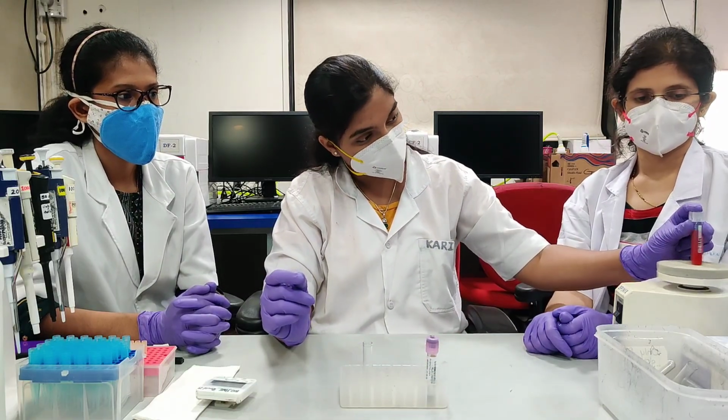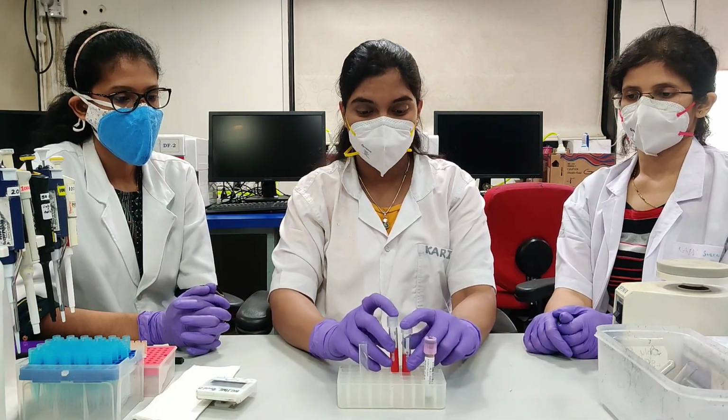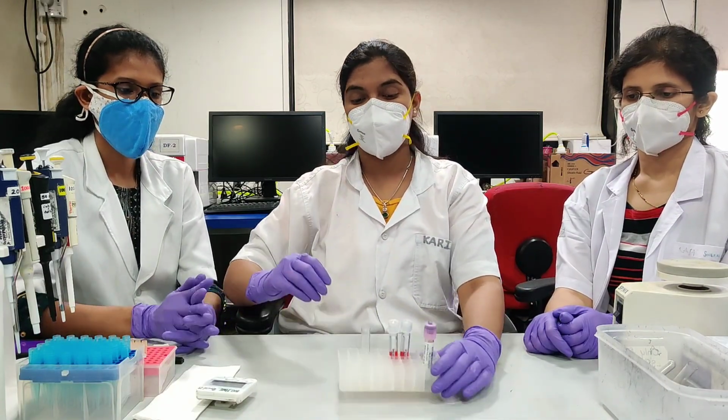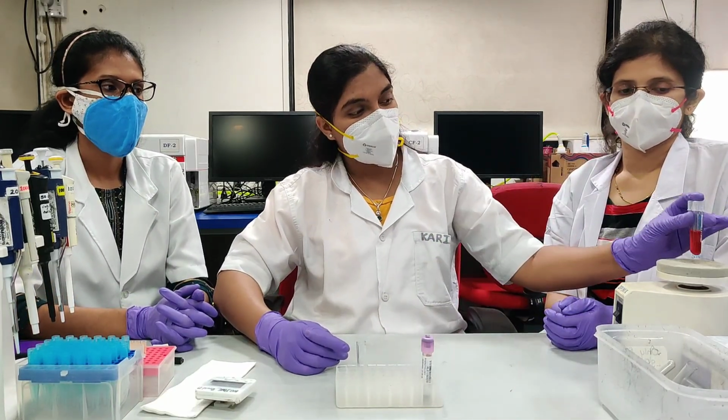Vortex the tubes. Incubate for 10 minutes in dark at room temperature. Now the tubes are ready for acquisition. Vortex before acquisition.